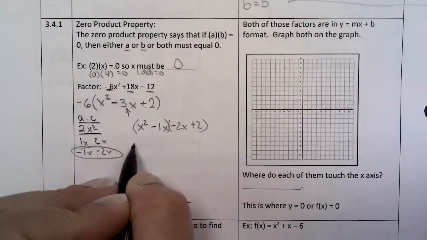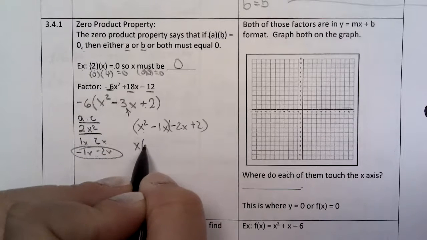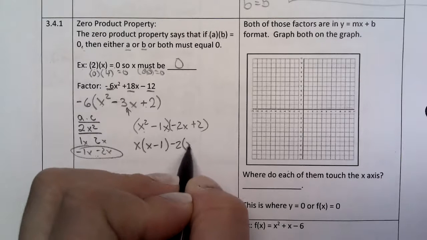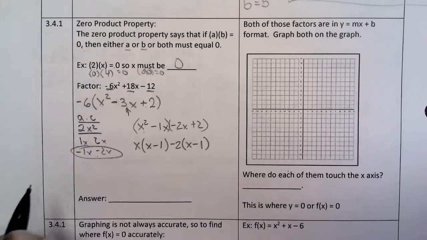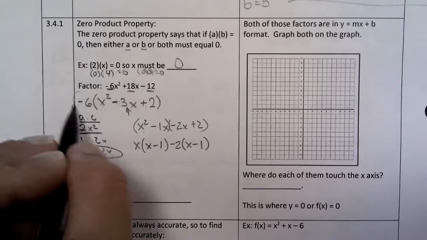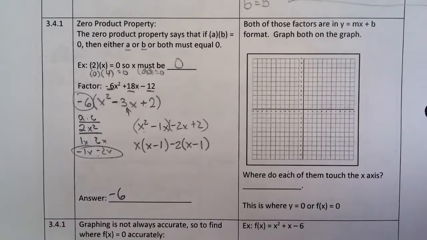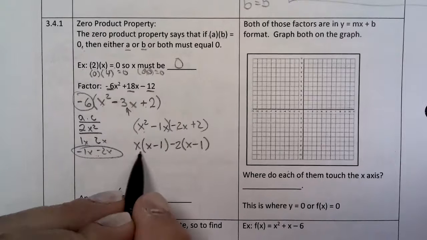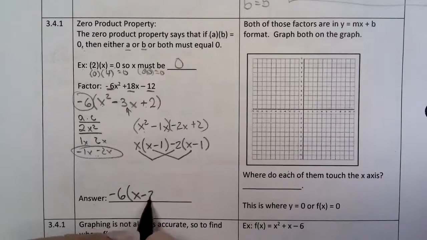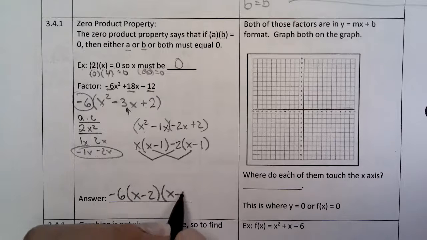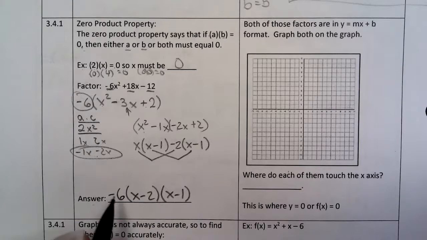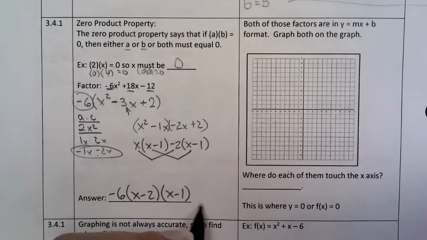Do my factor by grouping, take an x out of here, and I'm left with x minus 2, and take a -1 out of here, and I'm left with x minus 2. Okay, so now my answer is that -6 I pulled out in the beginning times these two factors. So times my x minus 2 times my x minus 1. Okay, so now what I would be doing is graphing each of these.